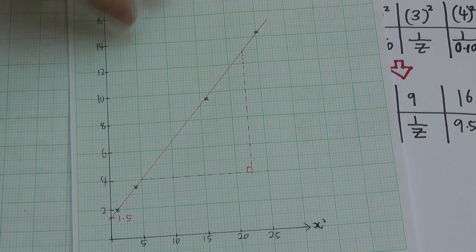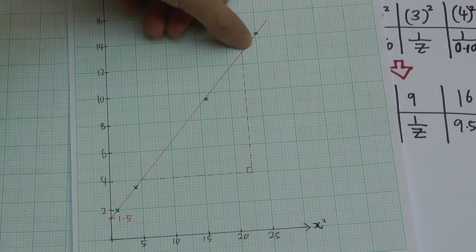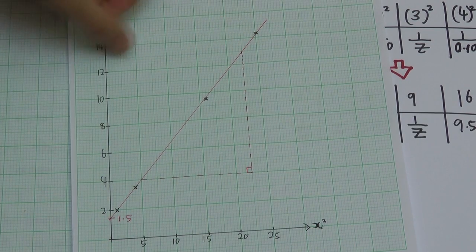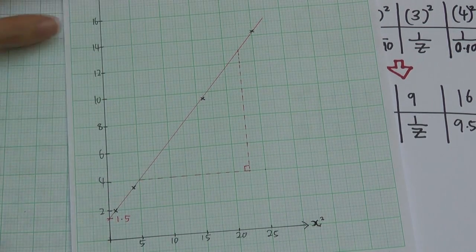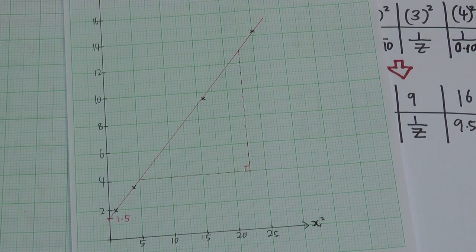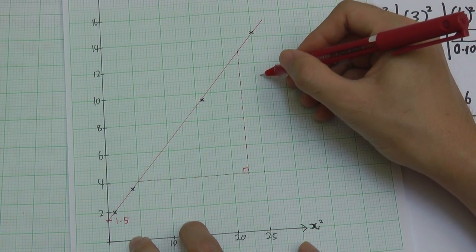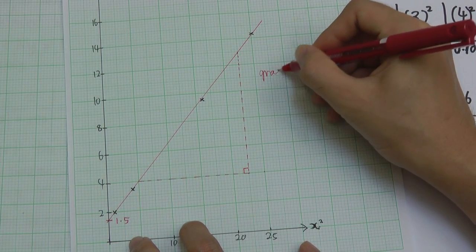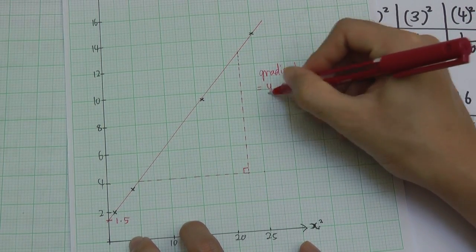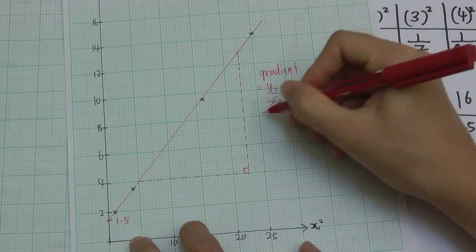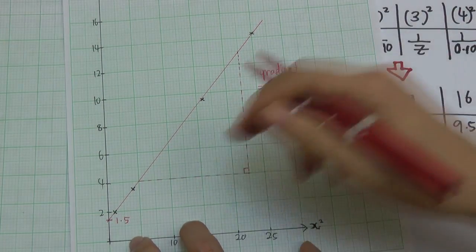For example, in this case I choose this one because the number is very easy. This is 22.5 and 12, and this one is very easy also. This is 5 and 4. So I will choose these two because it's easy for me to read. Then I just apply them into the gradient formula. So what is the gradient formula we have? You can write gradient or m, right? So I write gradient. We know that the gradient formula equals y2 minus y1 over x2 minus x1. So I just substitute the coordinates into this.